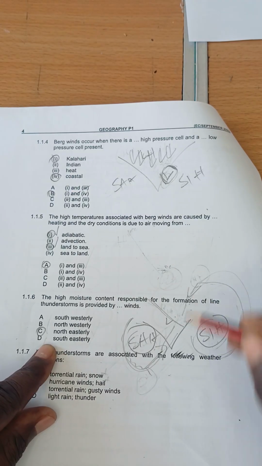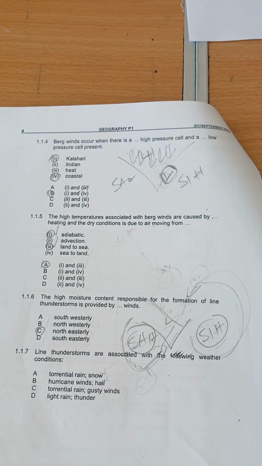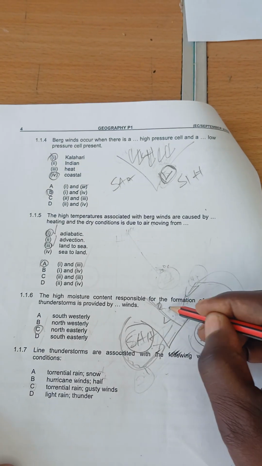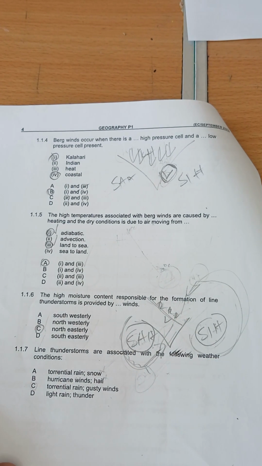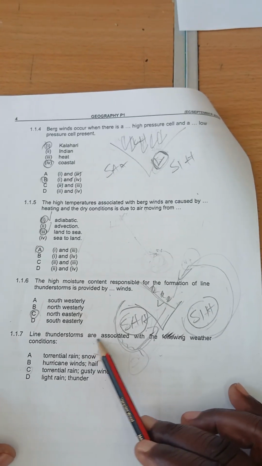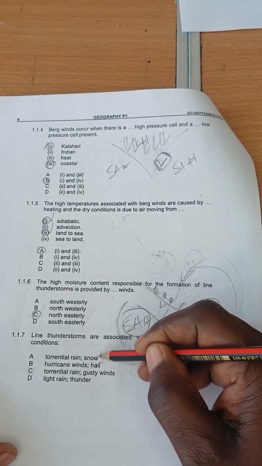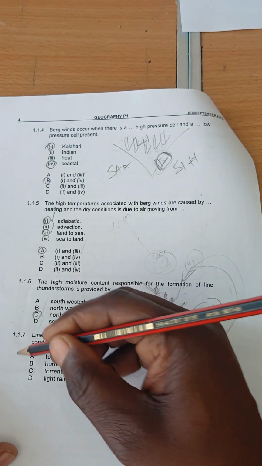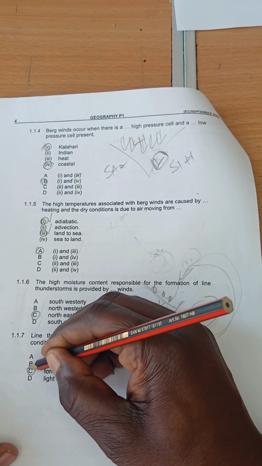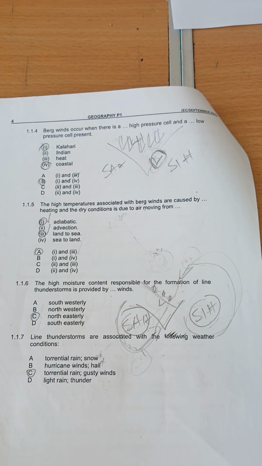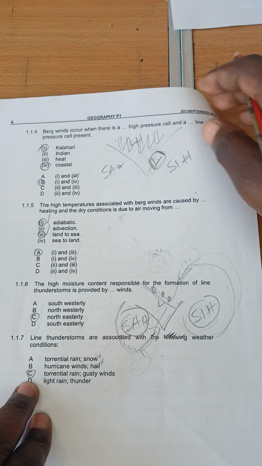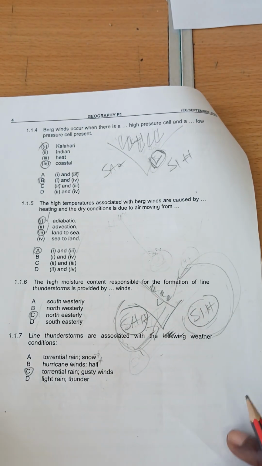It's coming from the southeasterly going towards the moisture front, which is in the interior. Then we are likely to have the line of thunderstorms on our eastern side. Okay, that's what is happening there. Line of thunderstorms are associated with the following weather conditions. Obviously, it can't be this one, it can't be this one as well. That we have got torrential rainfall, we have got heavy rainfall and gust winds. That is the correct answer there. So there is C.